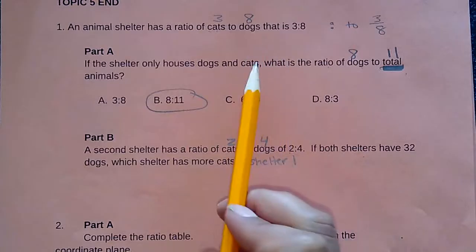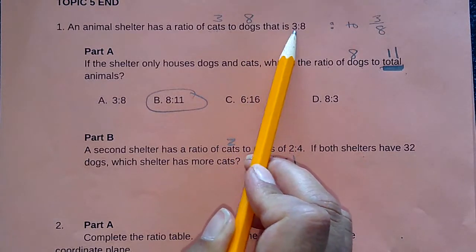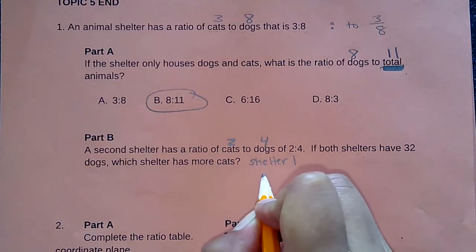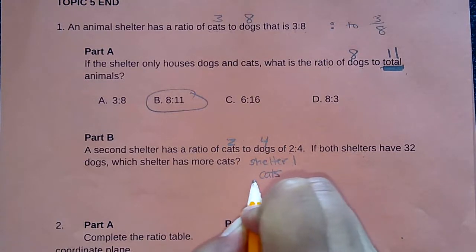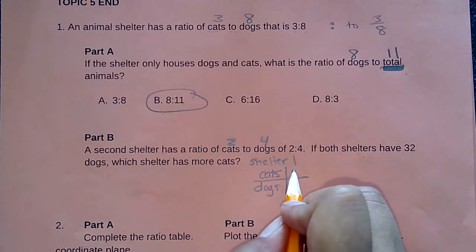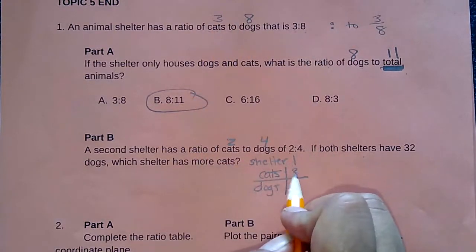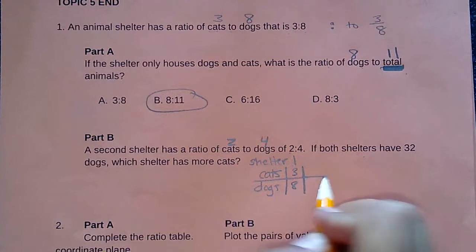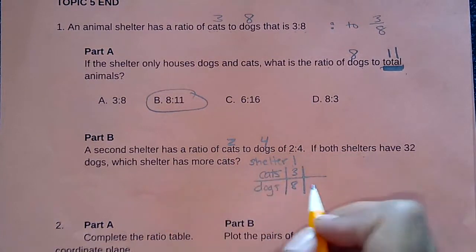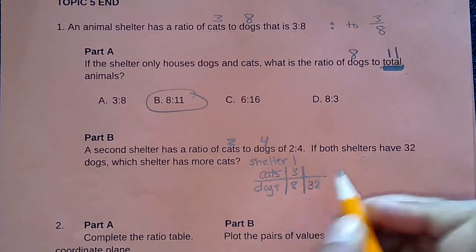So that is the ratio of 3 to 8. So I'm just going to make a table. Cats to dogs. So we said it's 3 to 8. Okay. If this shelter has 32 dogs, how many cats does it have?